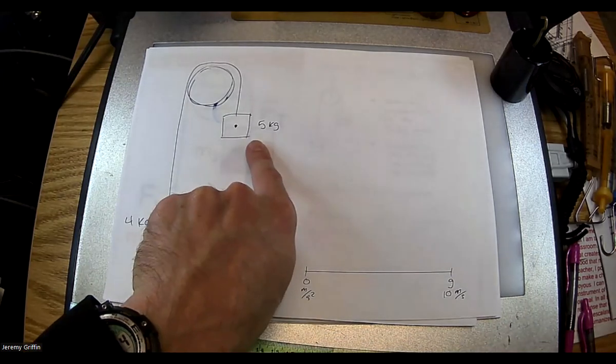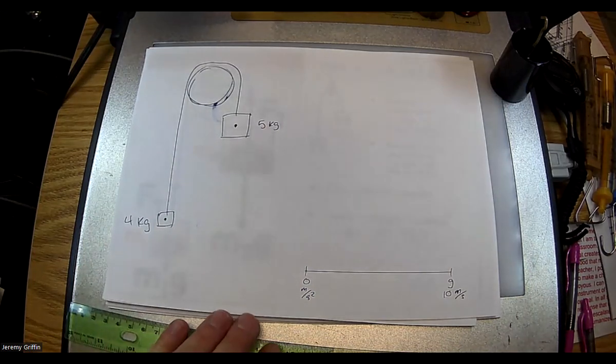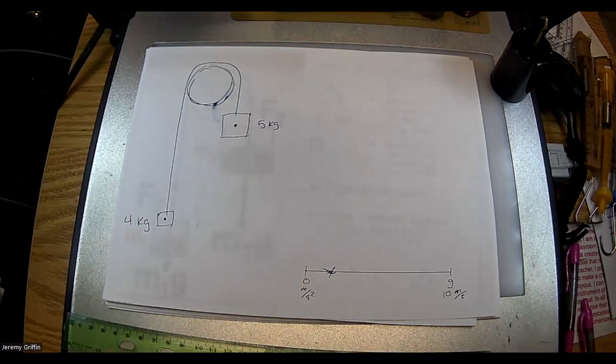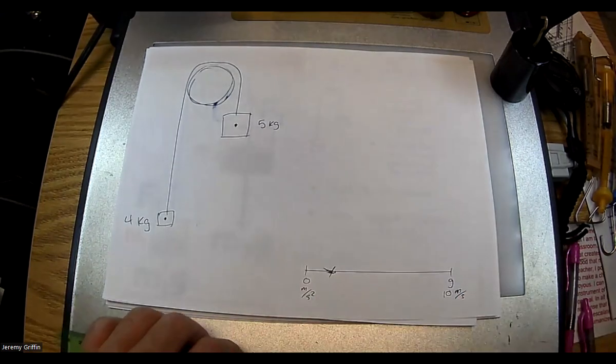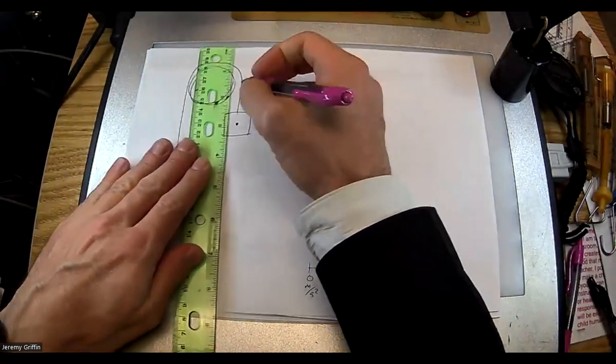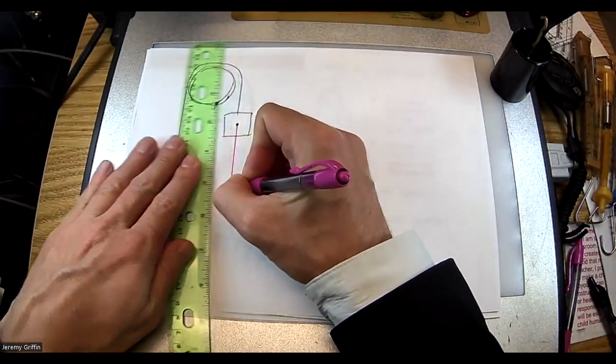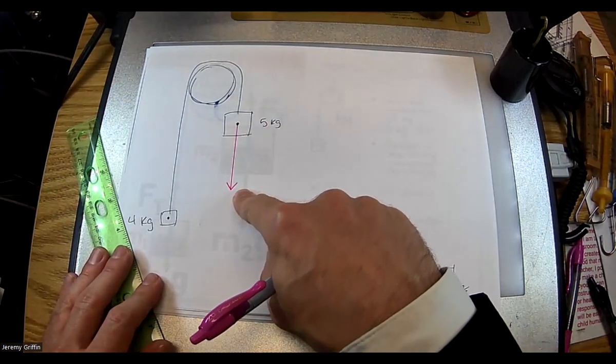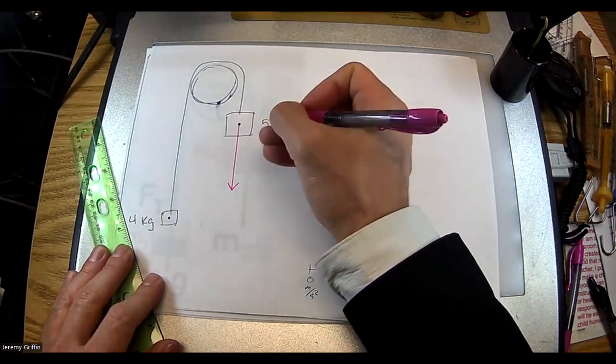They're really close to each other, 4 versus 5 kilograms. I think it's probably somewhere right there. You guys think? That's what I'm thinking too. The follow-up question is what's the tension in the string? Maybe I'll get a free body diagram going. What is this weight pulling down right here? How many newtons? About 50 newtons. Okay, maybe I'll call that here.